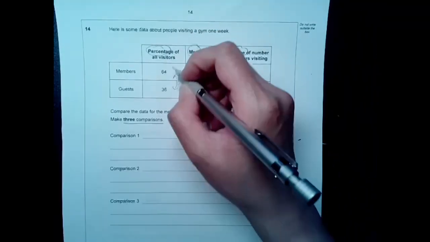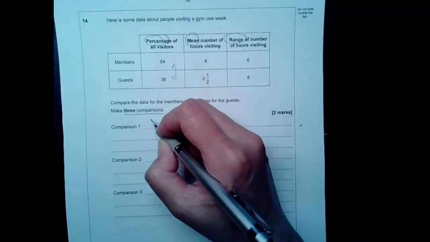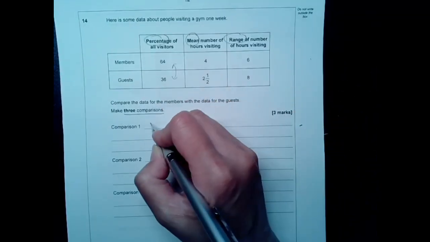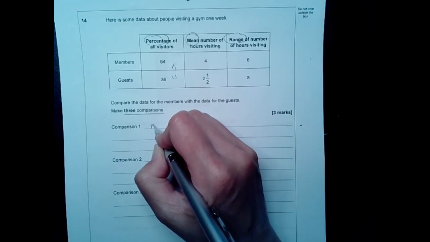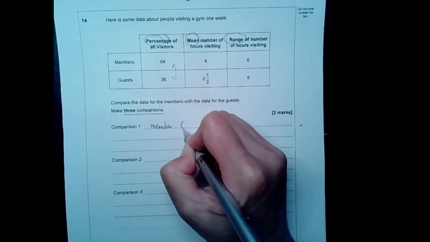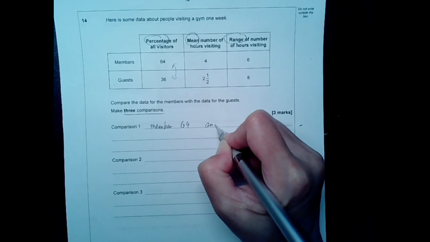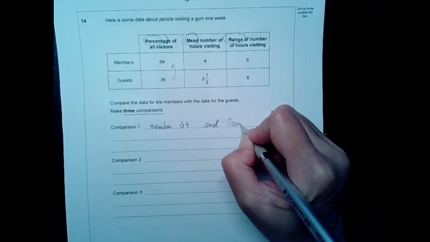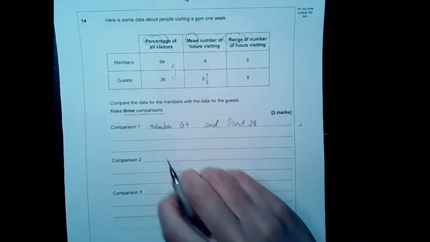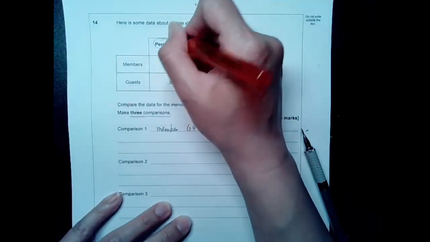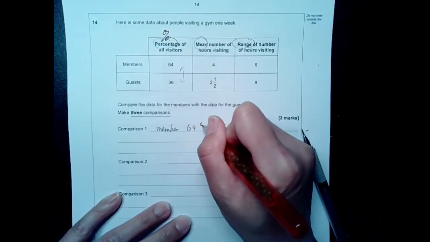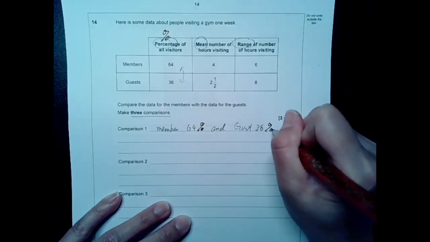So percentage, which is one of the units, will be... we have members 64 and guests 36. This is wrong. We need to have the percentage. Let me find some color. Based on this percentage here, you have to write down the percent. All right, without the percent, sorry.